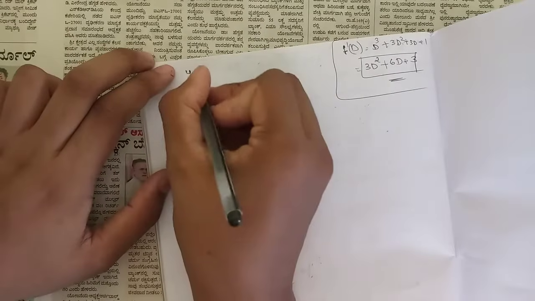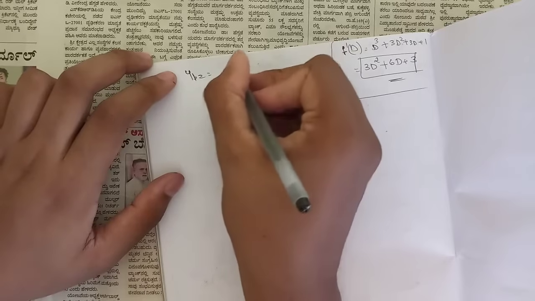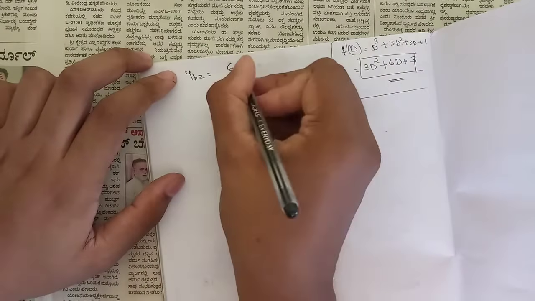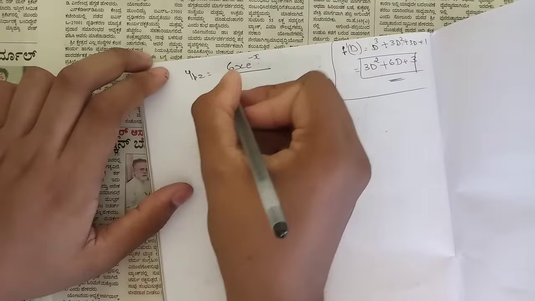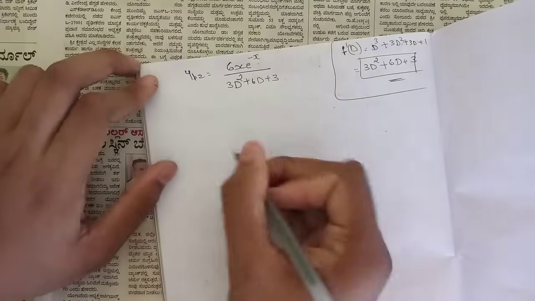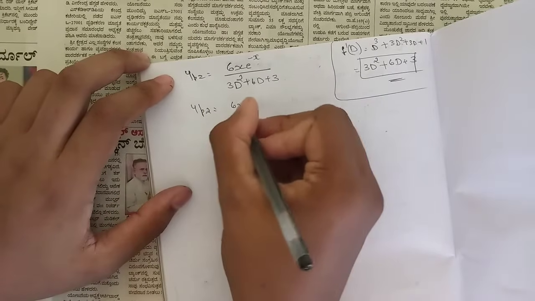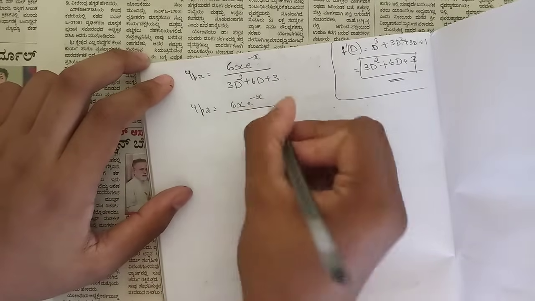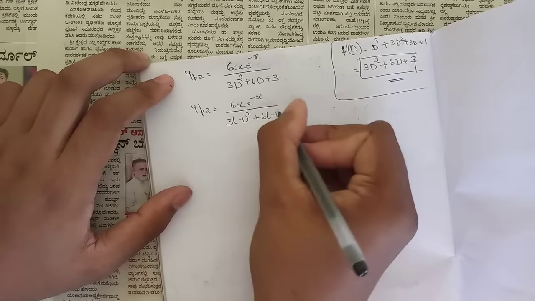Now the equation of yp2 would be looking like, we have taken the derivative, so 6x e^(-x) divided by 3D^2 + 6D + 3. So here the value of a is minus 1 only, so now 6x e^(-x) divided by 3(-1)^2 + 6(-1) + 3.